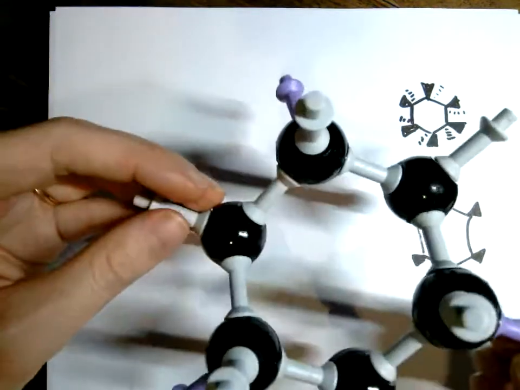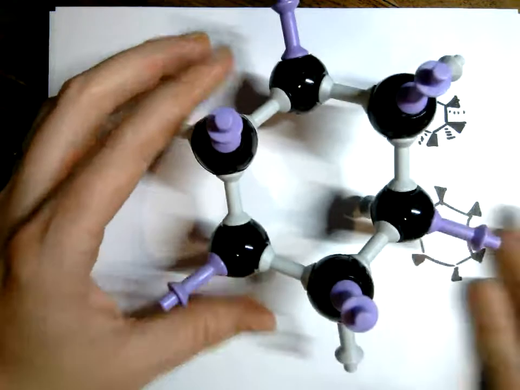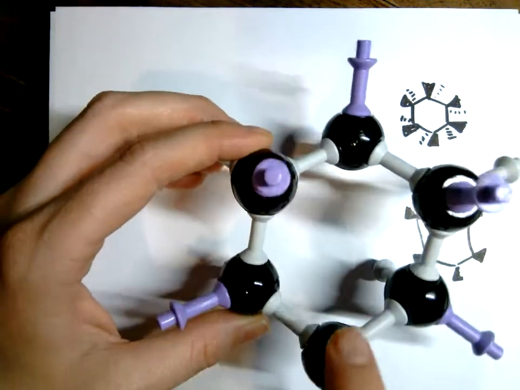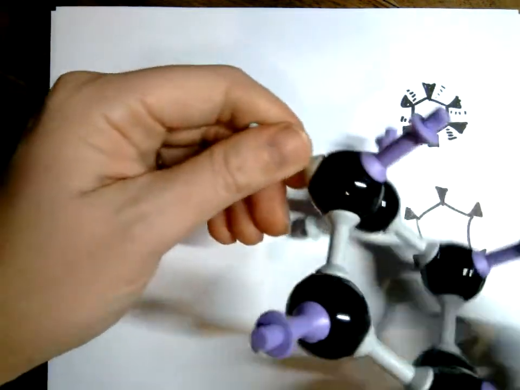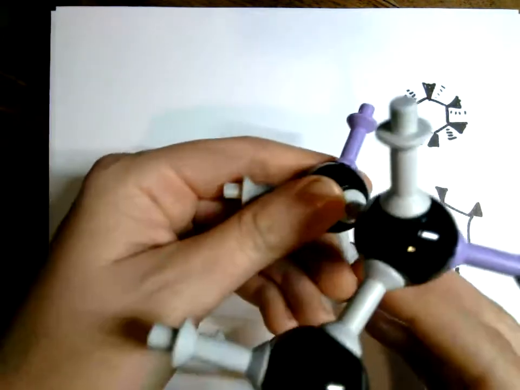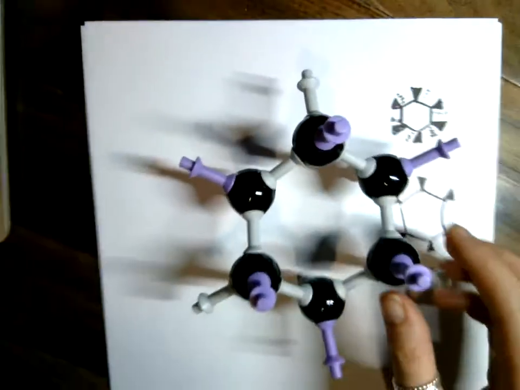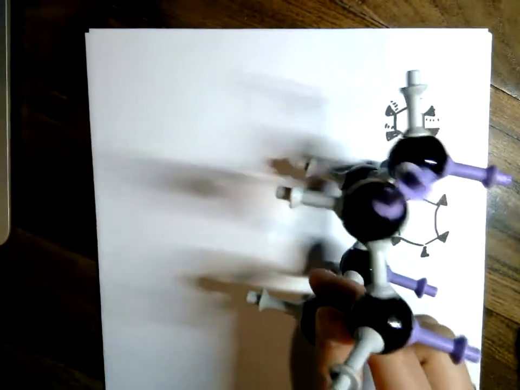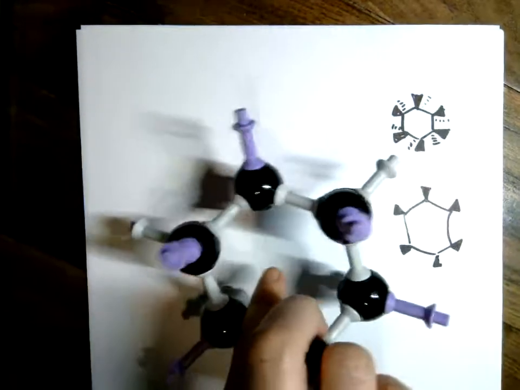So that's the chair conformation. And I want you to notice what happened to these purples that formerly were all pointing up and out at us. Now there are only 3 pointing up at us, and there are 3 along the outside, in what's known as the equatorial position. So these 3 are axial, and these 3 are in the equator, the equatorial.